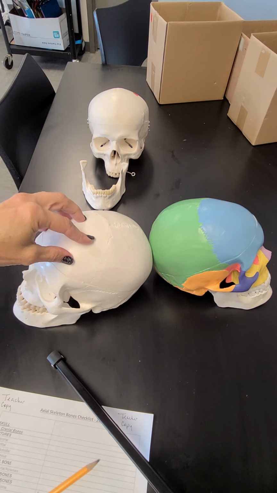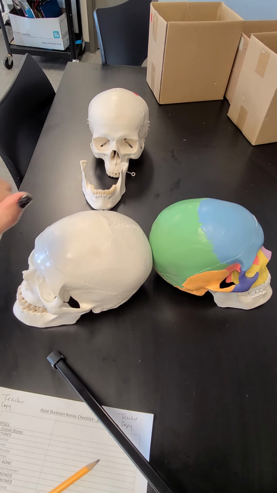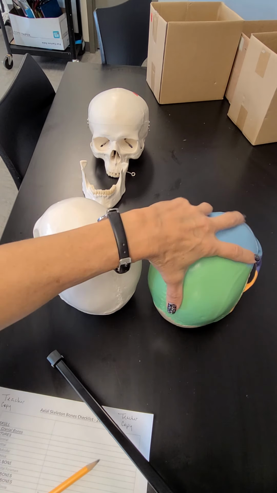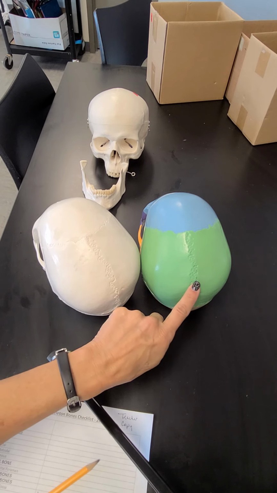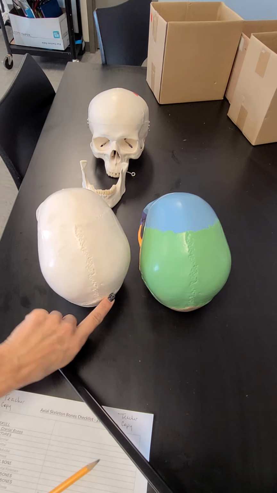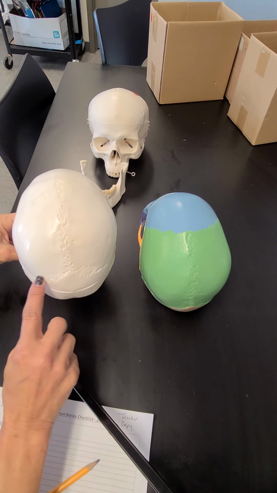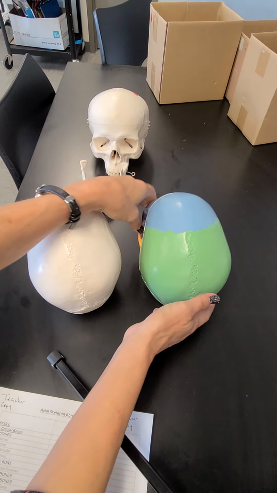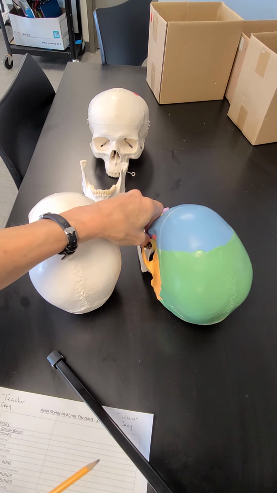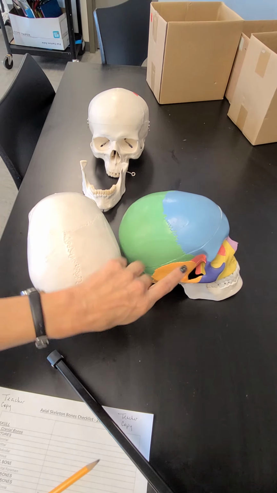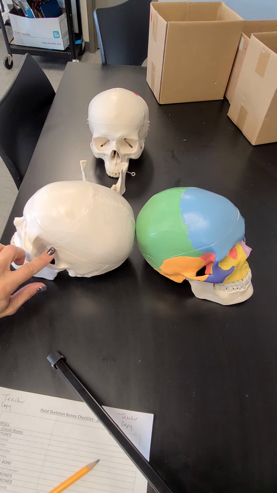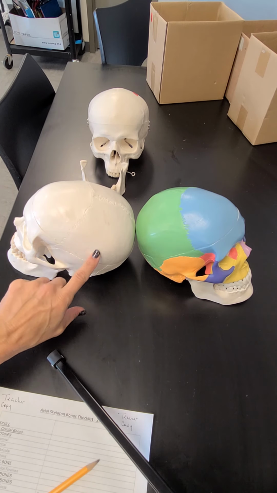It separates the frontal bone from the parietal bone. And then you have the sagittal suture down the back. The sagittal suture separates the two parietal bones. You have the lambdoid suture, which is back here. It separates the occipital from the parietal. So there's the lambdoid. And then you have the squamous suture right here on either side that separates the temporal bone from the parietal bones.